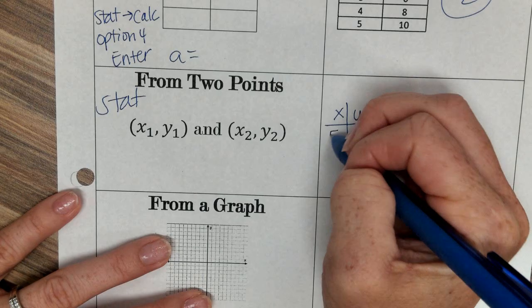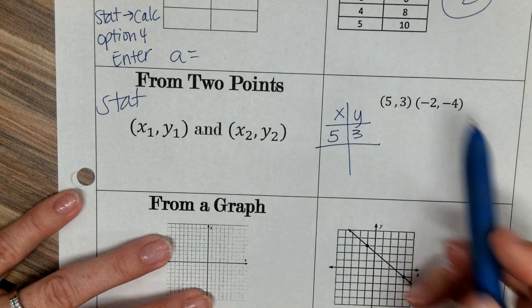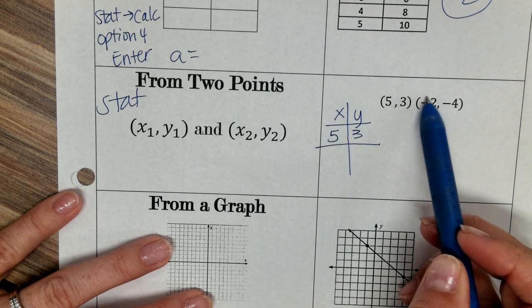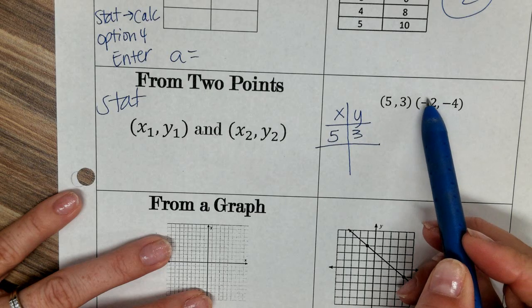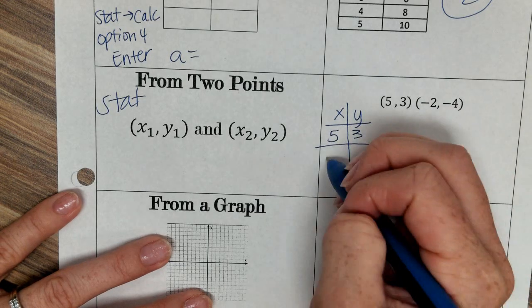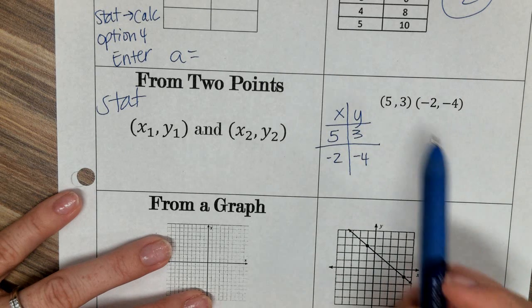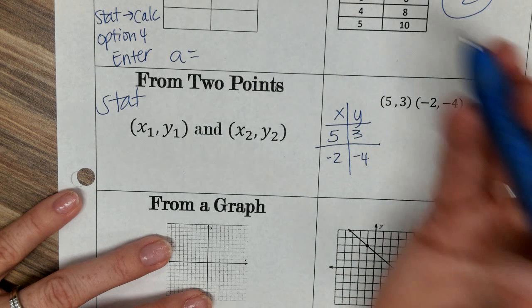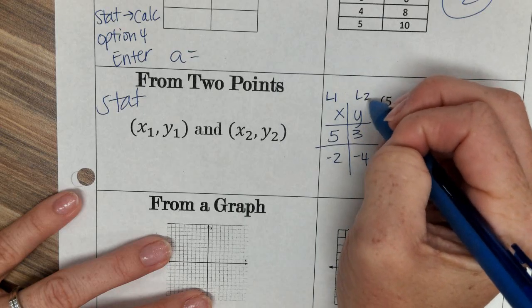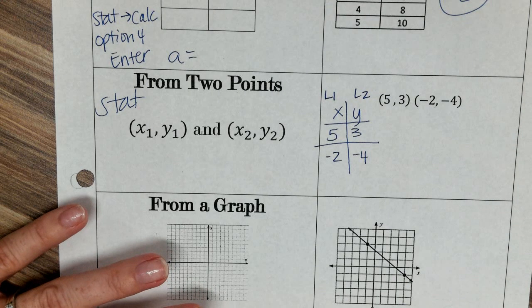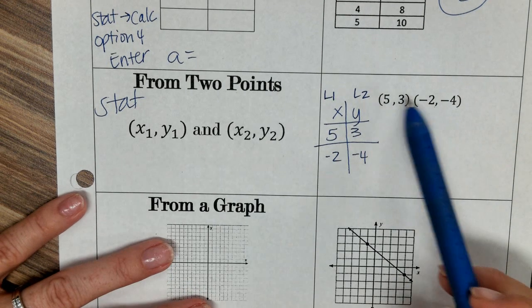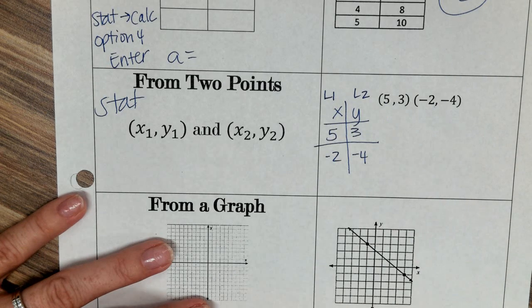When x is 5, y is 3. How would I write this? When x is, anybody? -2, y is -4. So all you're going to do is make a table so that you can go put these in L1 and these in L2. If you do it like this, you will probably make a mistake.